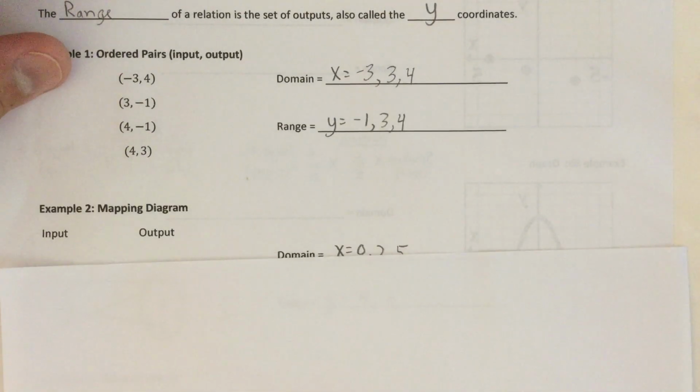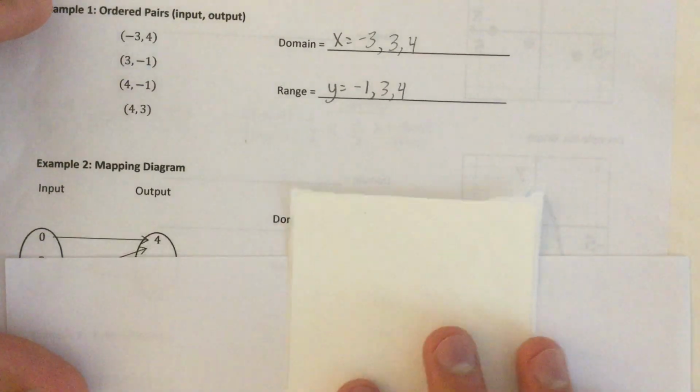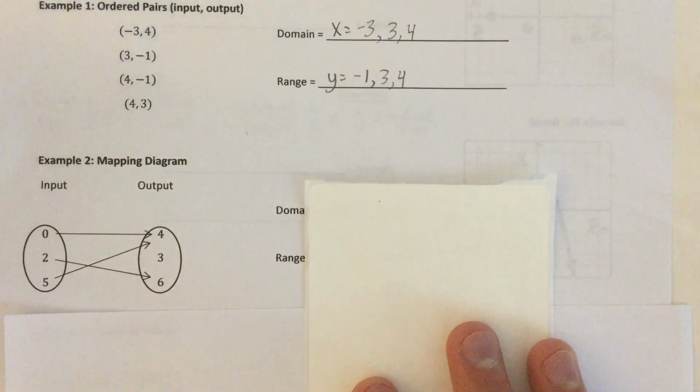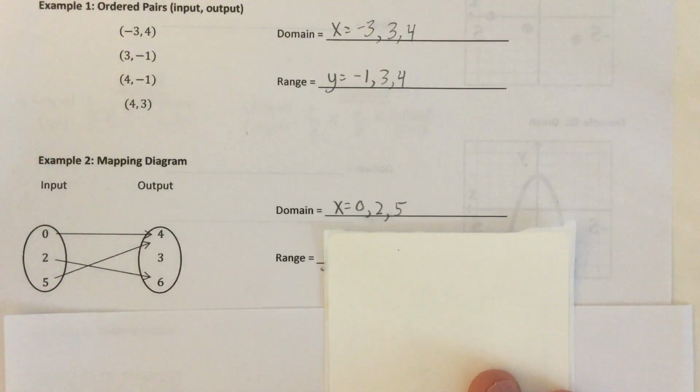All right, we also have mapping diagrams that we look at from time to time. And so in our mapping diagram, it's very similar to a table. We have inputs on this side, outputs on that side, and it just arrows to the next input to output. So in this case, here are our inputs. You can see that they are 0, 2, and 5. There's no other inputs, so we're going to write it just like we did up here, x equals 0, 2, and 5. And then the ranges, again, we're going to write our outputs.